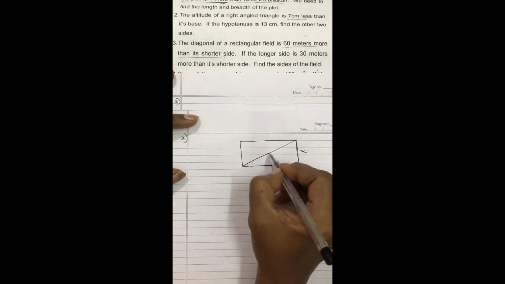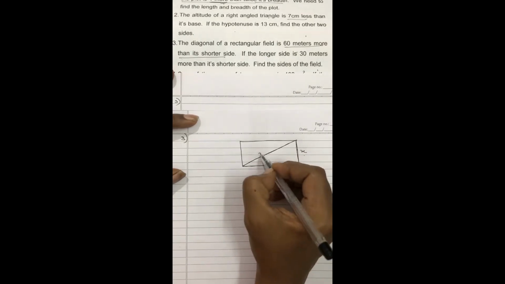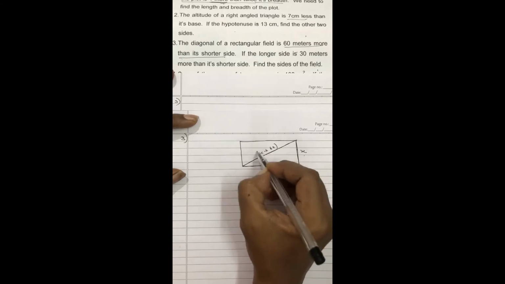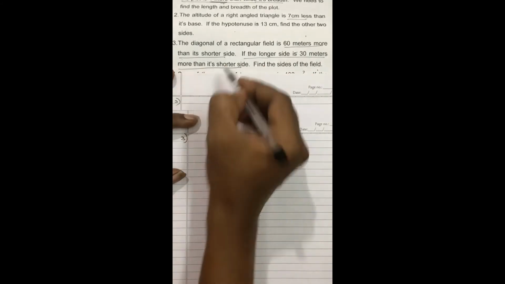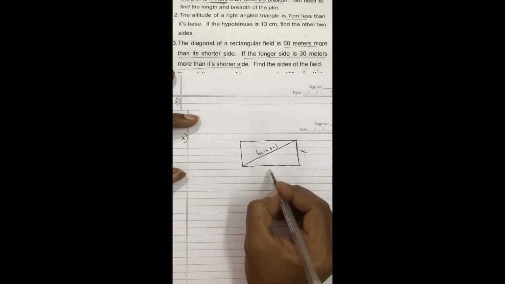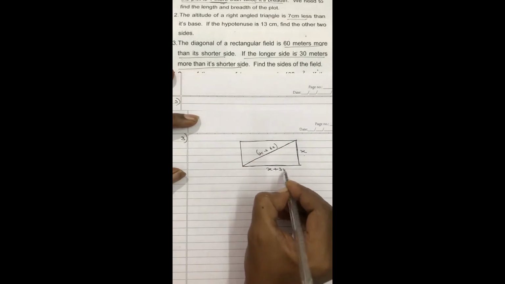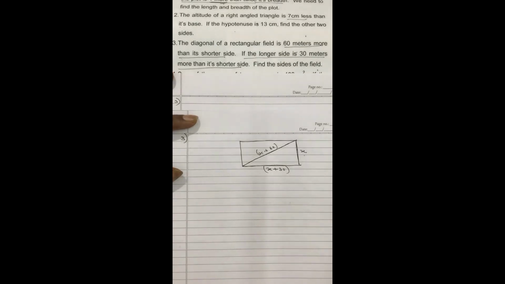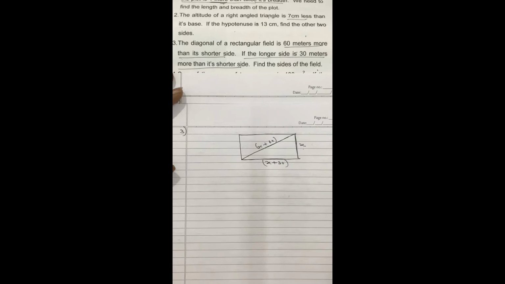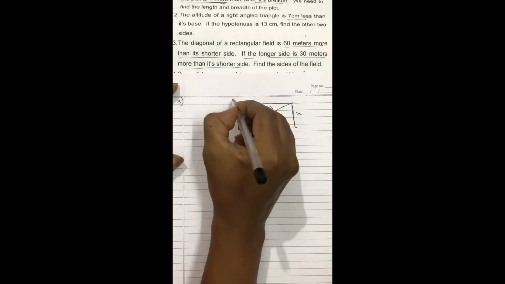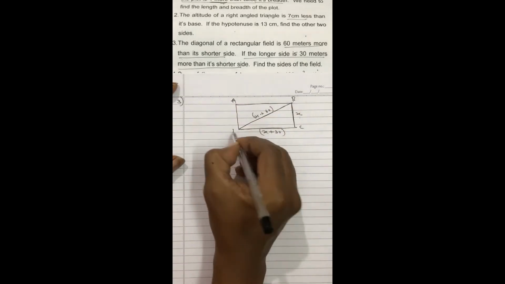So the diagonal will be 60 meters more, means x plus 60. Fine. If the longer side is 30 meters more than shorter side, means longer side will be x plus 30. Is something of this sort. If you want, we can draw this diagram, no problem. Okay, let us be clear. Let us draw the diagram.